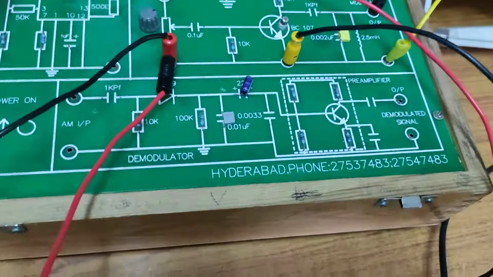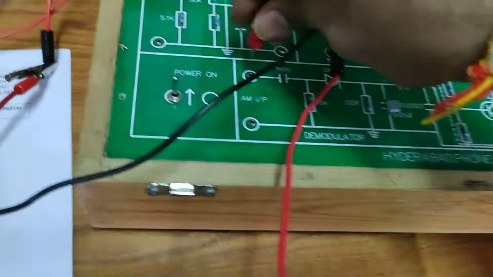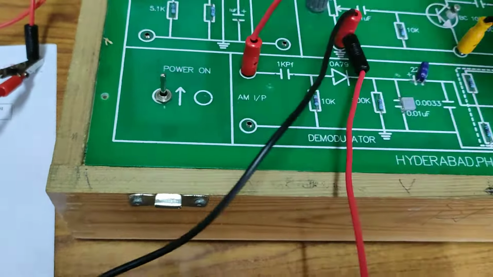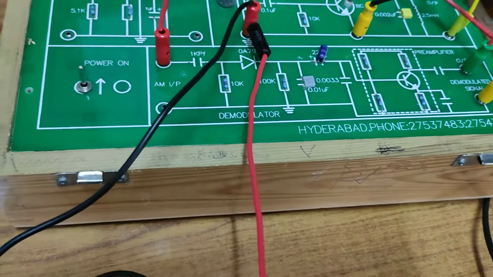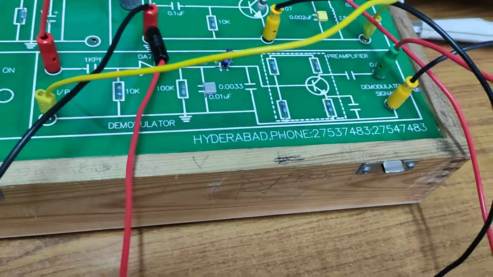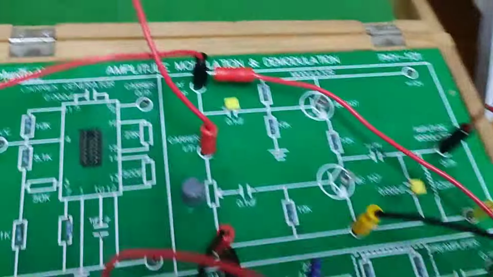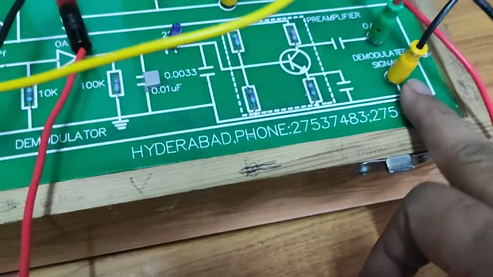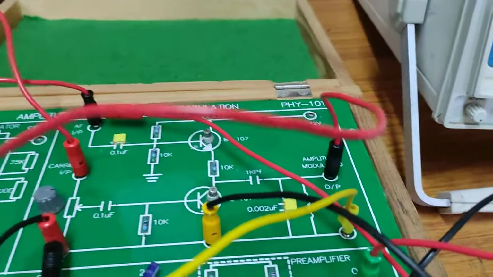Let us see the demodulated output. Now the output of the modulator is going to connect to the input terminals of the demodulator. In general, for the case of demodulation, we are going to use an envelope detector. So I am going to connect this in order to extract the message signal, which is modulated by the AM modulator. And here at the demodulator side, we need to get only the message signal, and we need to cancel the carrier. So to cancel the carrier, we are going to use the envelope detector.